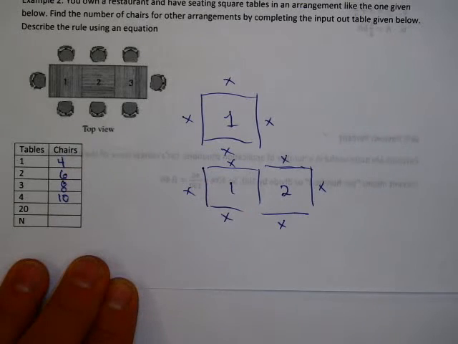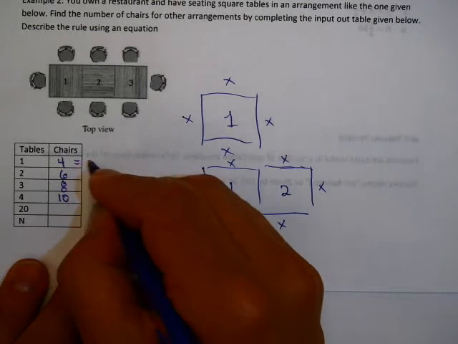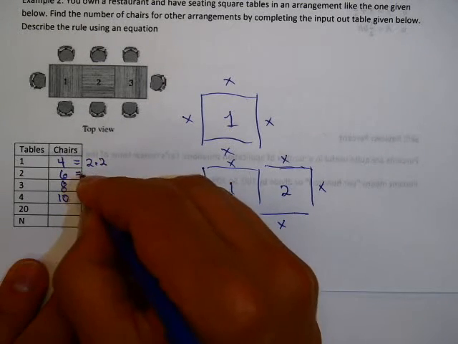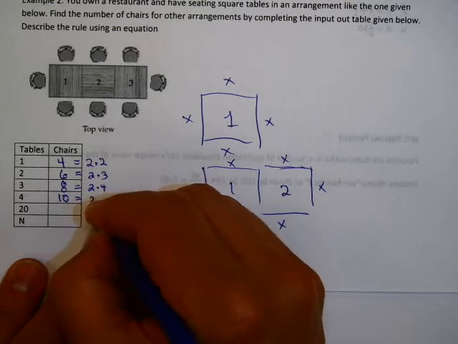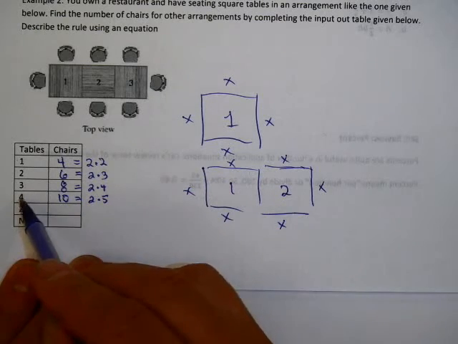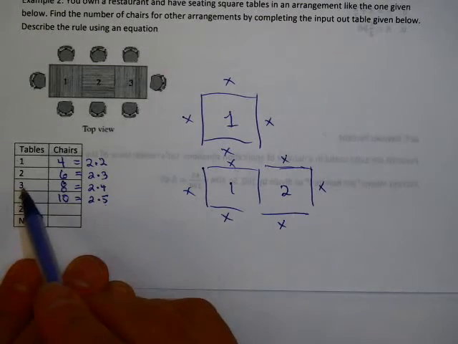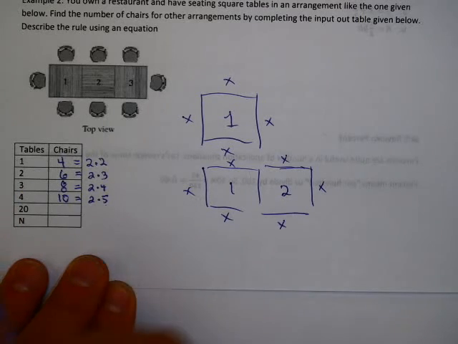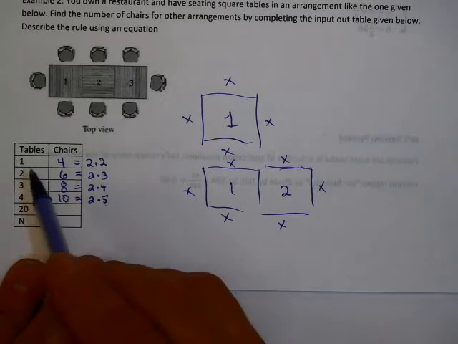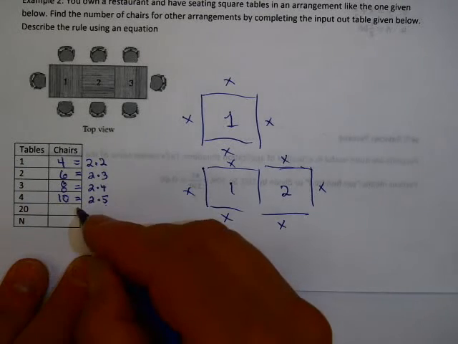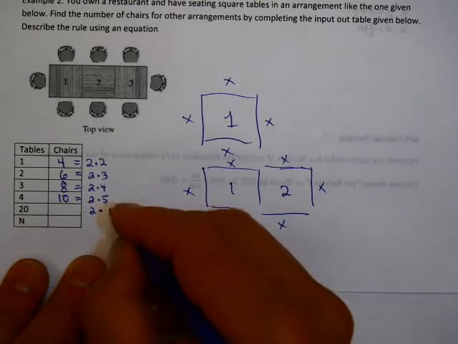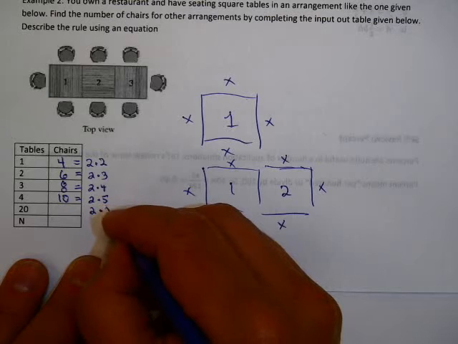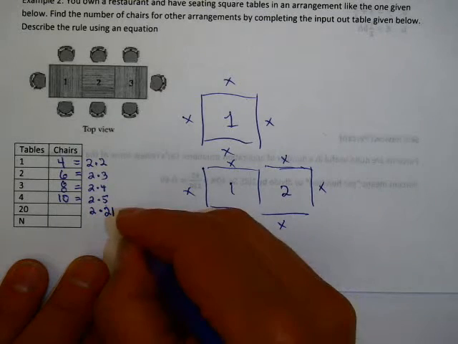Well, there's lots of relationships, but here's one way I thought about this. I noticed that 4 is 2 times 2, and 6 is 2 times 3, and 8 is 2 times 4, and 10 is 2 times 5. My input is 4, this is 2 times 5. When my input is 3, this is 2 times 4. When my input is 2, this is 2 times 3. When my input is 1, this is 2 times 2. So I think with 20, I would need 2 times 1 more than my number of tables, my input. 2 times 21, or 42.